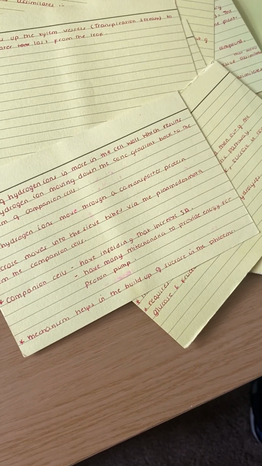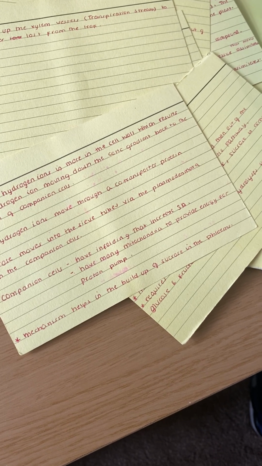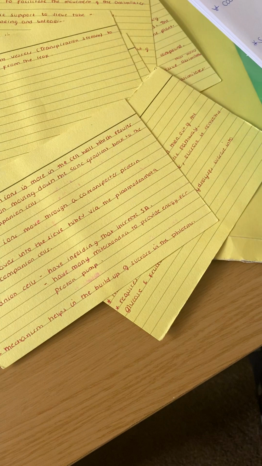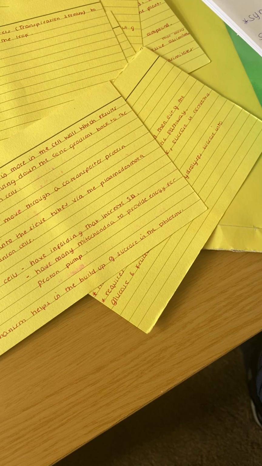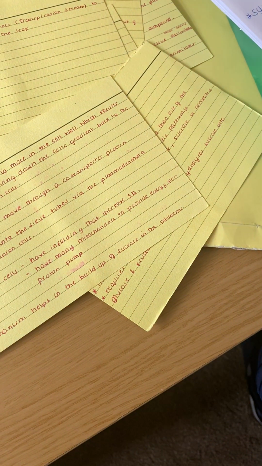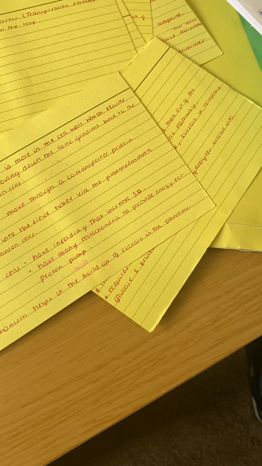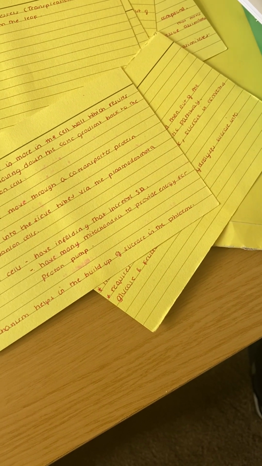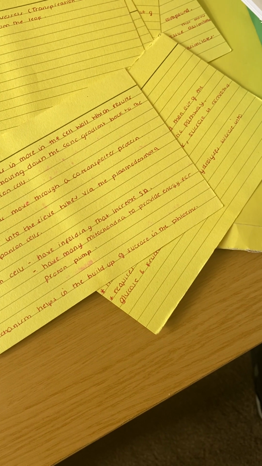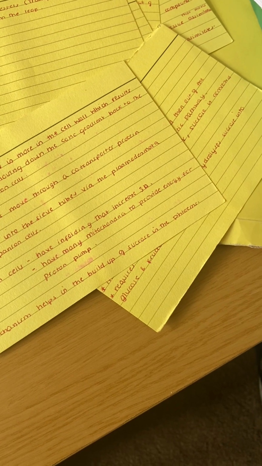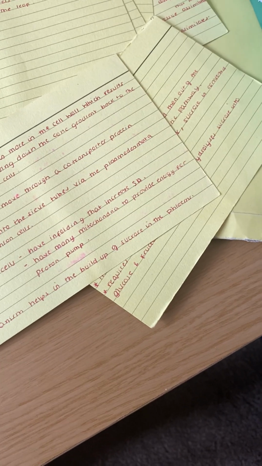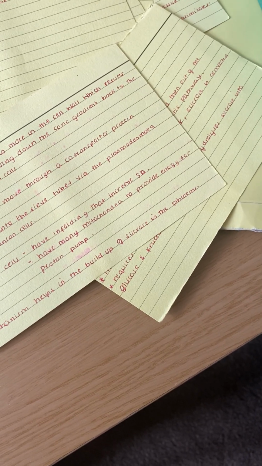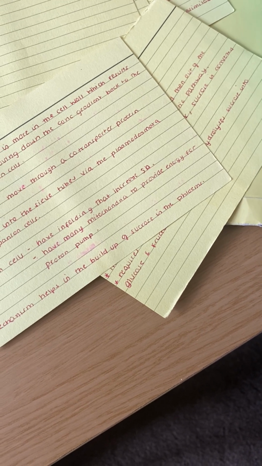The concentration of hydrogen ions is more in the cell wall, which results in the hydrogen ions moving down the concentration gradient back to the cytoplasm of companion cells. The hydrogen ions move through a co-transporter protein, and sucrose moves into the sieve tubes via the plasmodesmata from the companion cells.